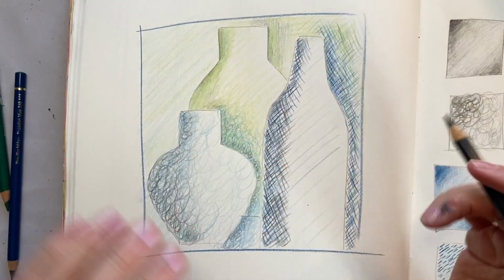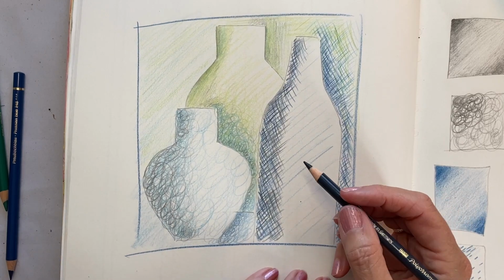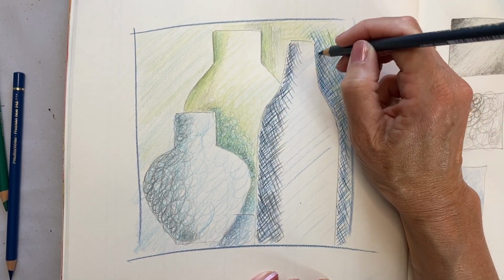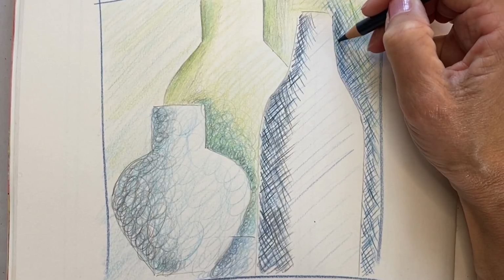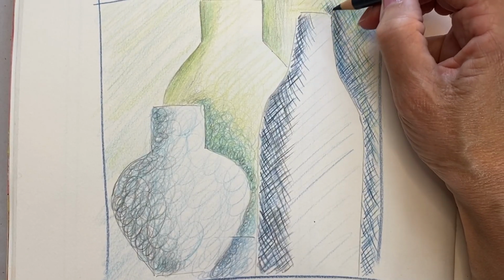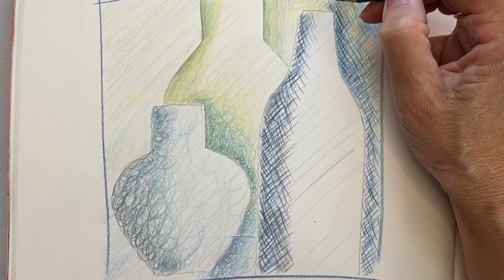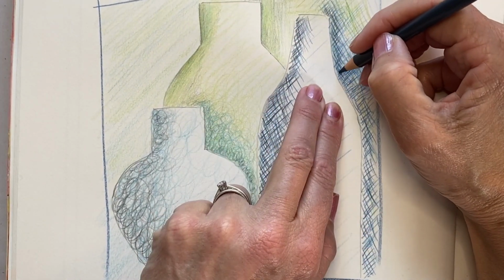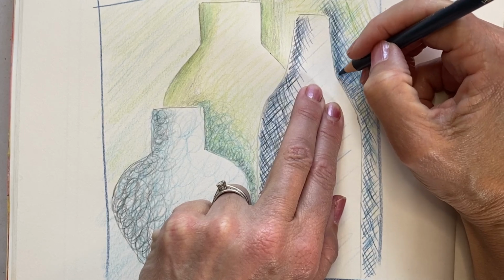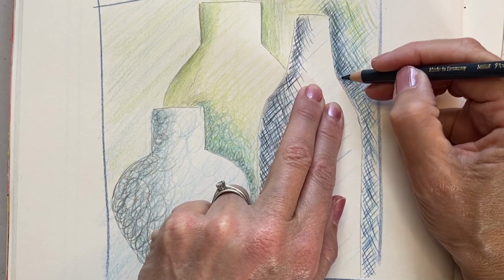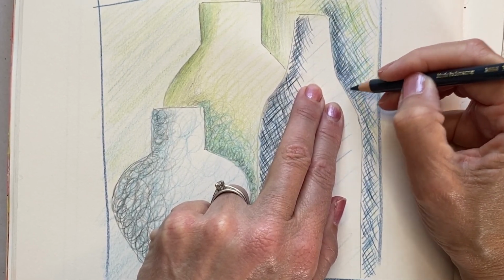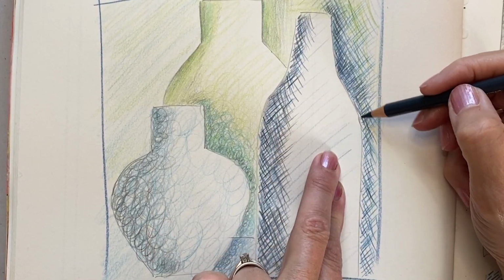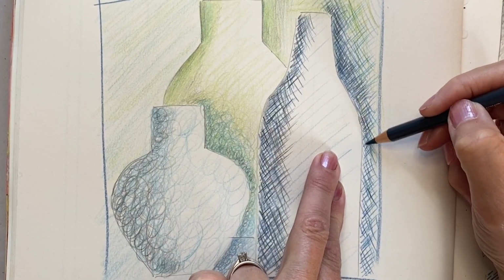Now, what I'm going to do now is to just do a little bit more detail using my grey, continuing to use the techniques around each bottle, but starting to combine them. It's just, again, when the lines get close together, you get that darker effect, like that.